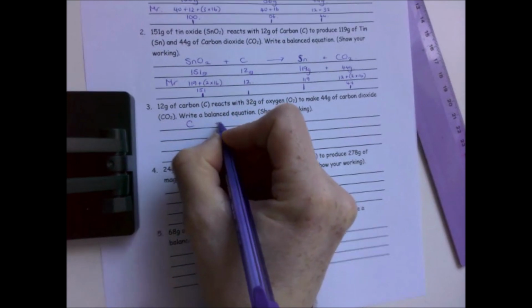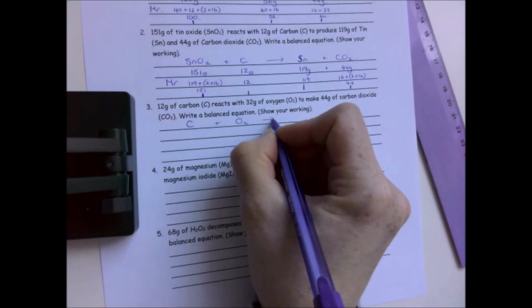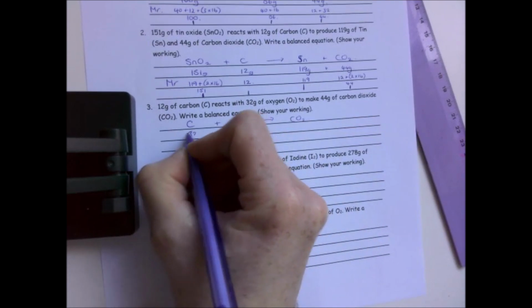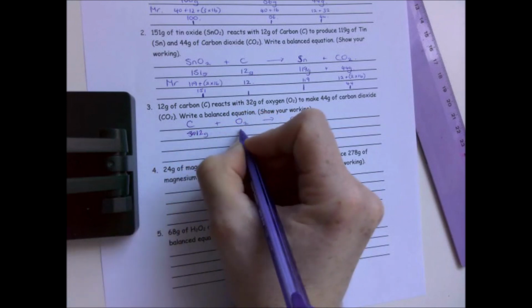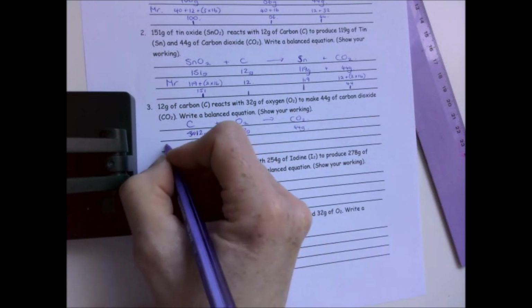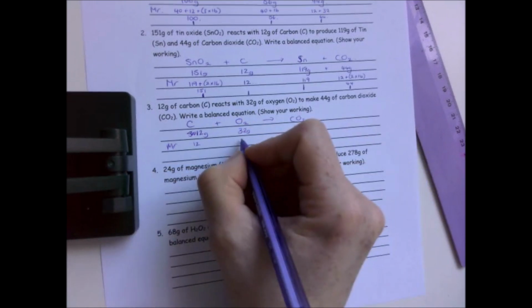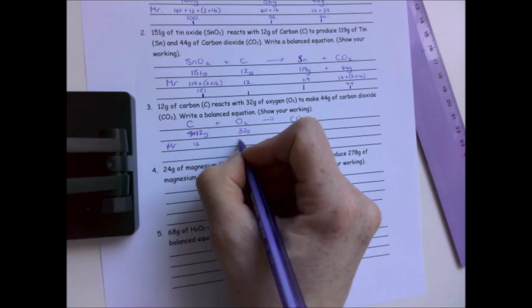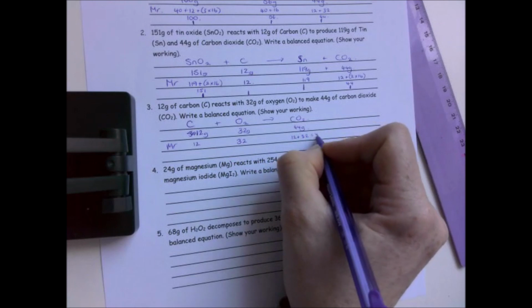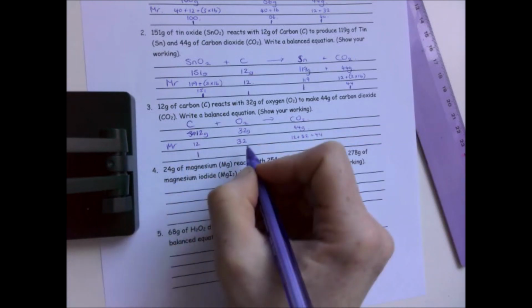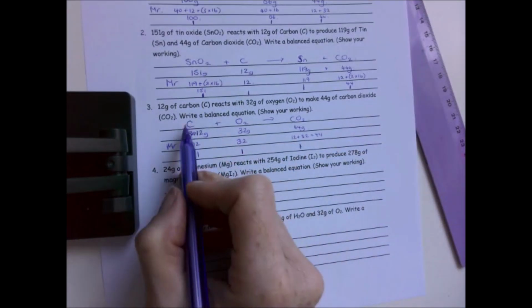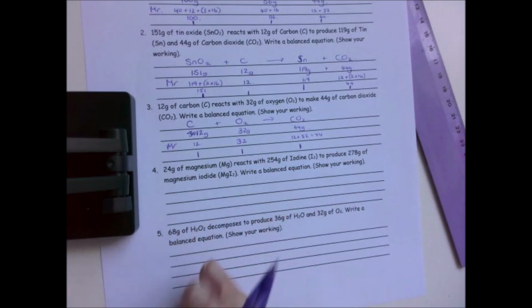So I've got carbon plus oxygen gives me carbon dioxide. I've got 12 grams of carbon plus 32 grams of oxygen gives me 44 grams. My MR of carbon is 12. Oxygen would be 2 lots of 16, which gives me 32, and I've got my 12 plus my 32, which gives me 44. So again, 12 divided by 12 is 1, 32 divided by 32 is 1, 44 divided by 44 is 1. So 1 of each. So I know that that is balanced.